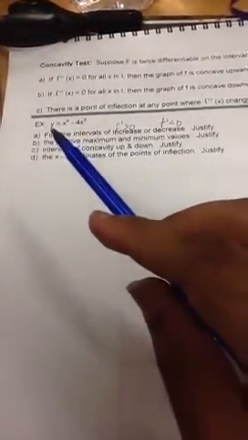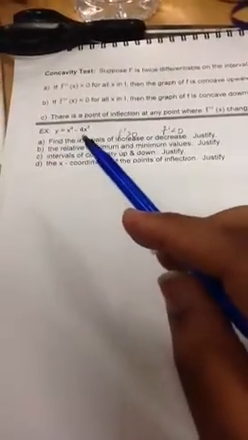So let's look at the example here. y equals x to the fourth minus 4x to the third. Now a and b, we already know what to do there. We talked about that last class period. C and D is moving into concavity, what we want to talk about here. So part C, the intervals of concavity, up and down, and they want us to justify.